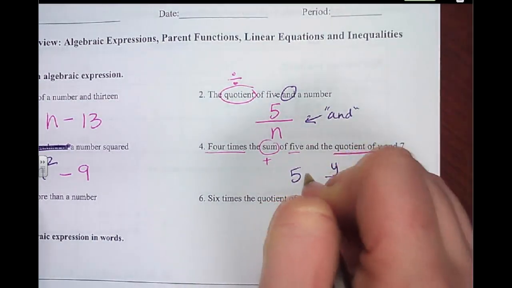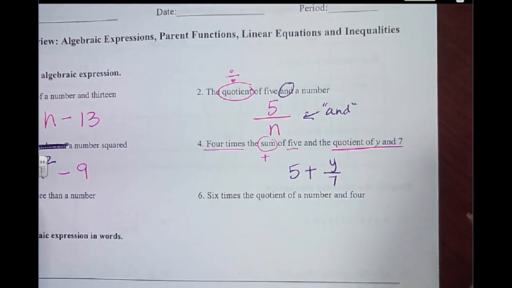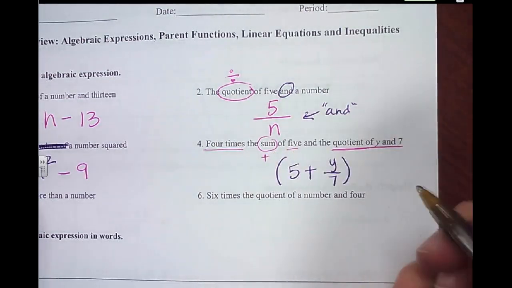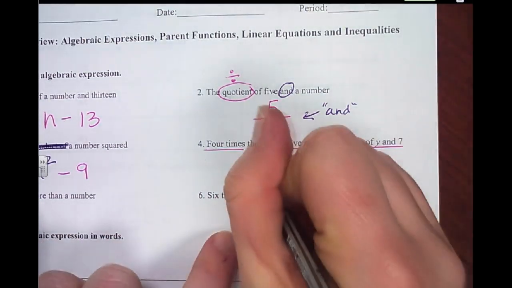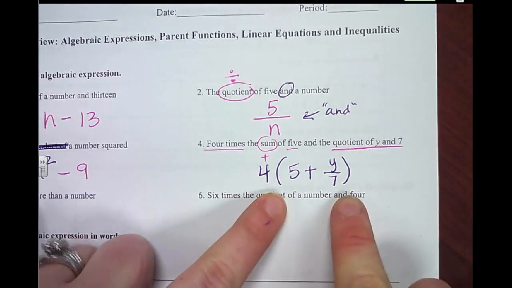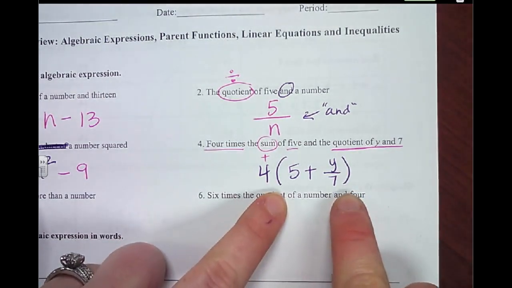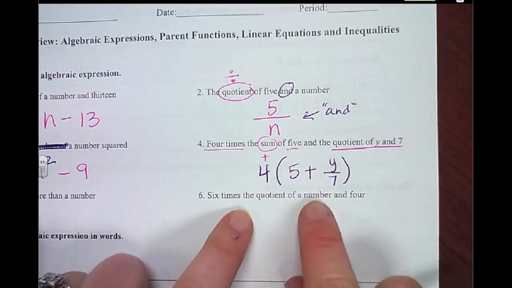Sum means I'm adding, so I'm going to put the two together with addition. And then 4 times that whole thing. You have to put parentheses here or it will be incorrect. It's 4 times the whole sum.